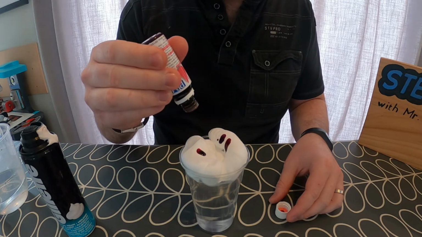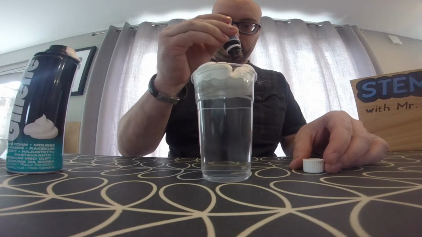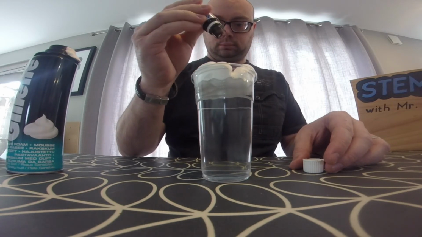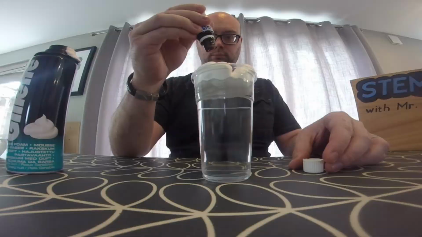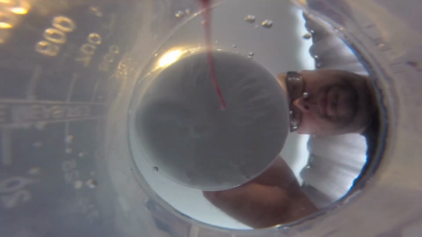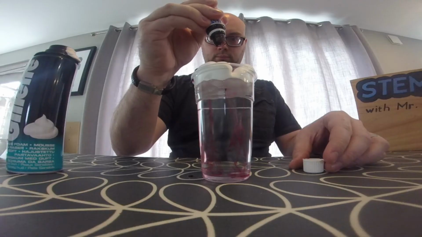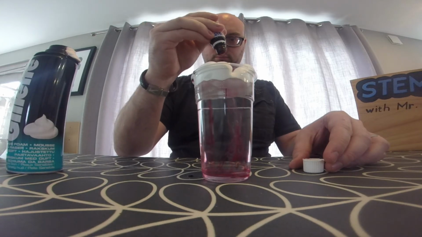Then I'm going to use the food colouring and start putting small drops of food colouring on top of my cloud. As I add more and more food colouring, my cloud is getting heavier and heavier with that water vapour, which is what the food colouring stands for. You'll notice that as I continue to add food colouring to my cloud, some of the food colouring starts to rain down through the water. This is just like what happens with clouds.